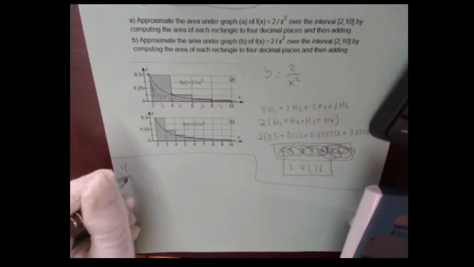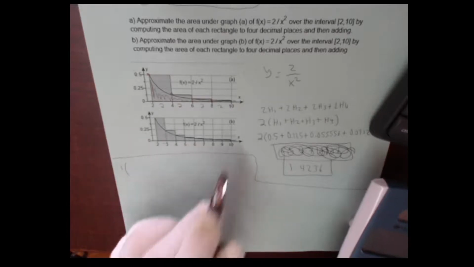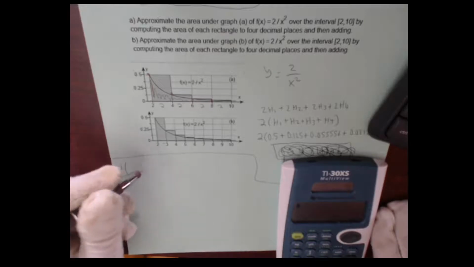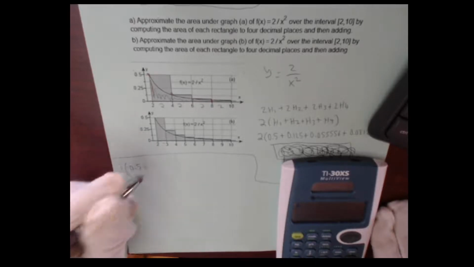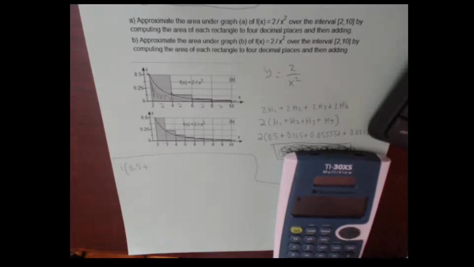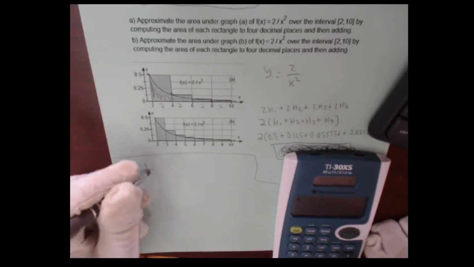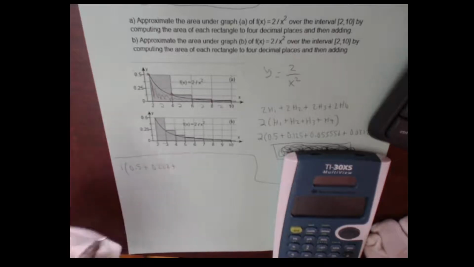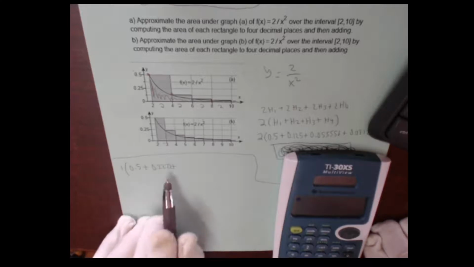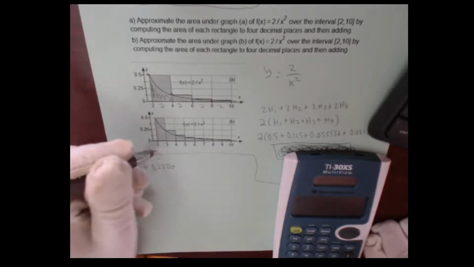This is going to be 1 times, because the width of all of the rectangles is 1. Go ahead and plug in a 2, and like last time we got 0.5, plus go ahead and plug in a 3 this time, so it's going to be 2 over 9, which is 0.222, plus the next one, so that's 2 done, 3 done.